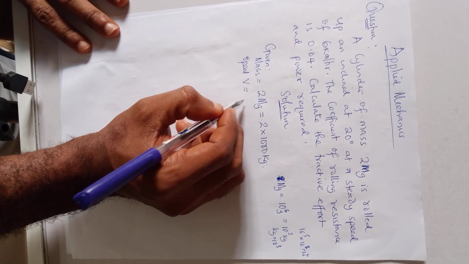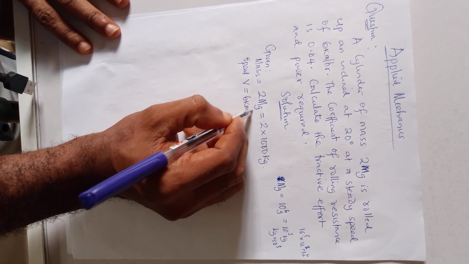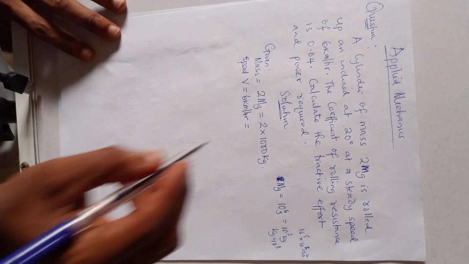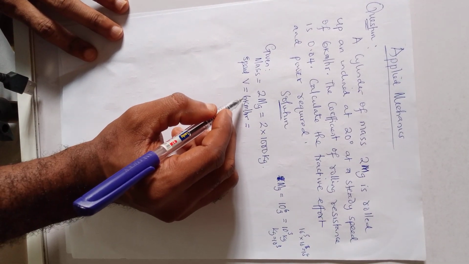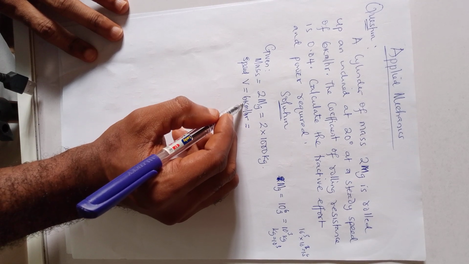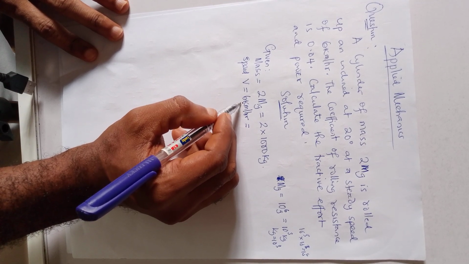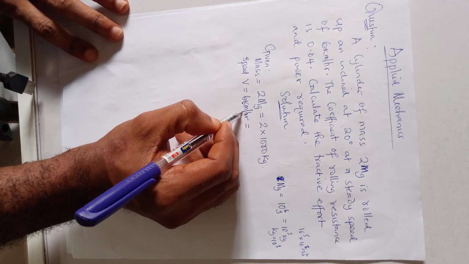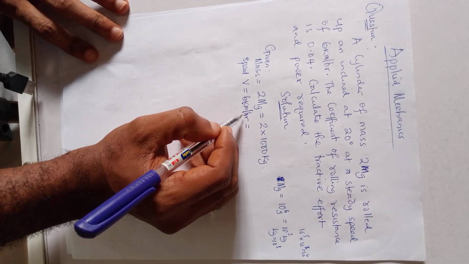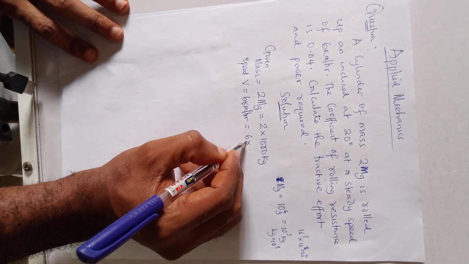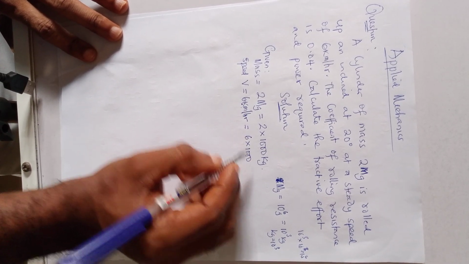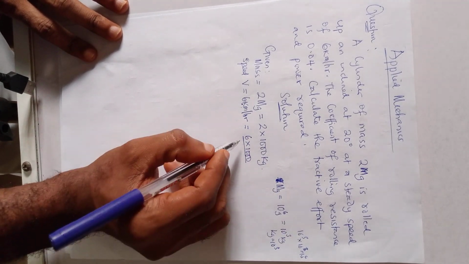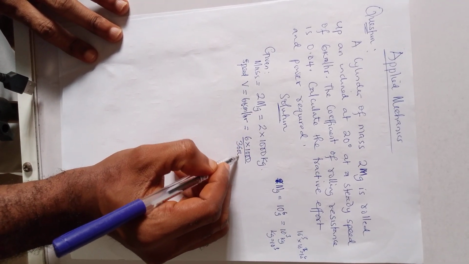The mass is given, and we have that our speed v is 6 kilometer per hour, so let's convert it to meter per second. This means 6 times 1000, because of the kilo, divided by 3600 to convert from hour to second, that's 60 times 60.